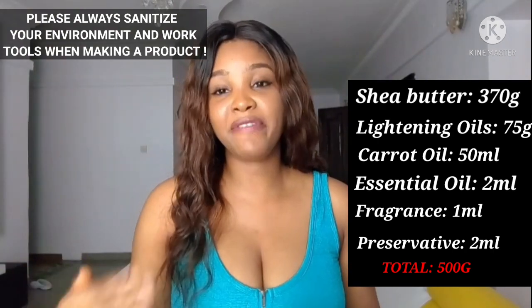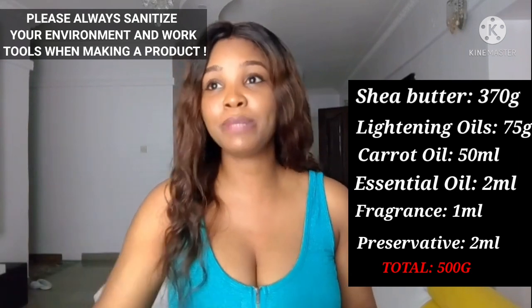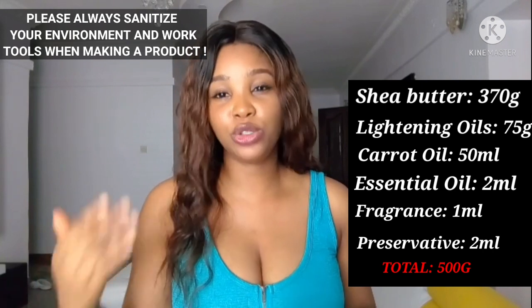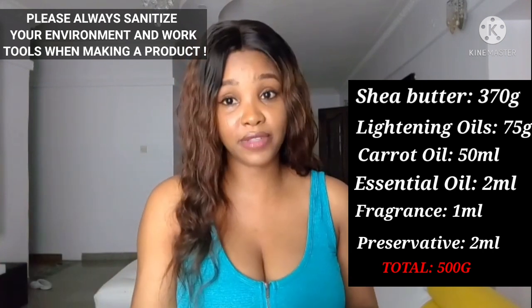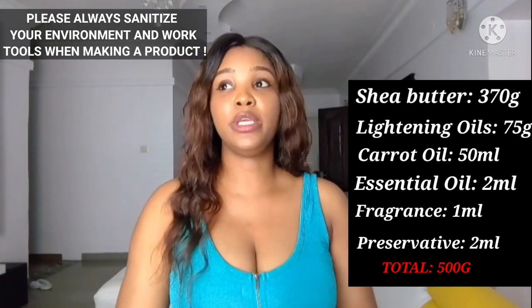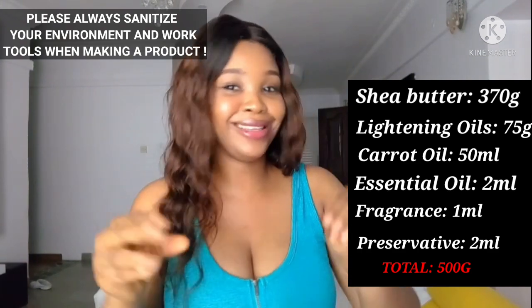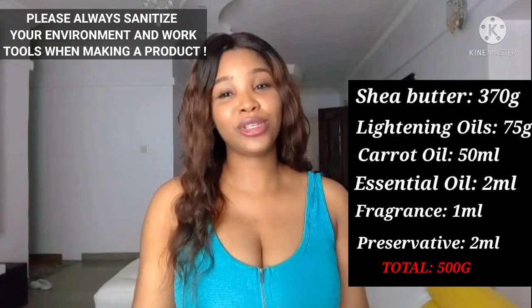Because you're making a 500-gram batch of the product, which might last you for 2 or 3 months, I think it's best you add a preservative to be on the safe side. So this recipe is going to give us 500 grams of whipped brightening shea butter. This product is super easy to make, and you can make this in the comfort of your home. The ingredients are not so expensive and are easy to find.